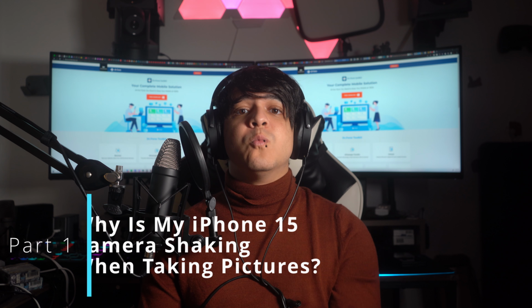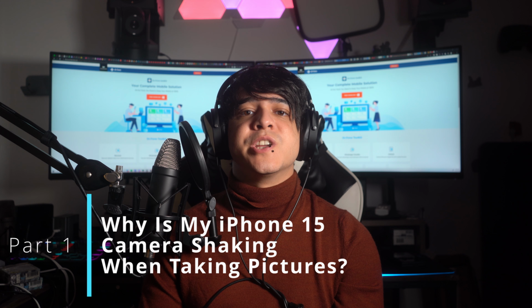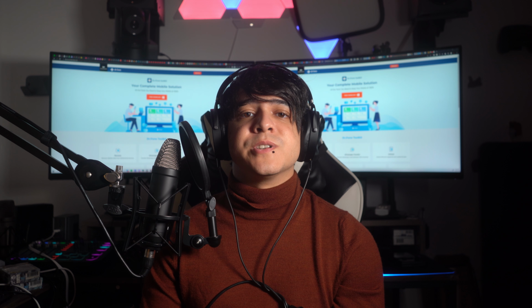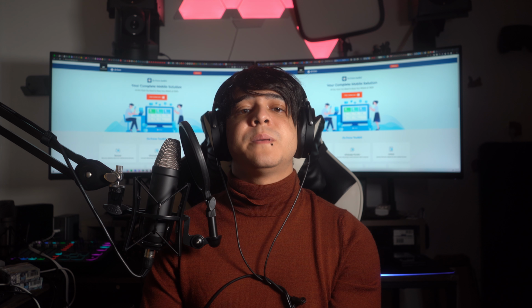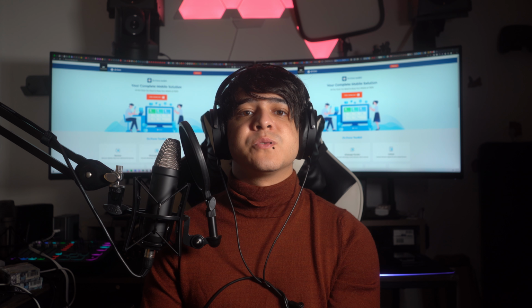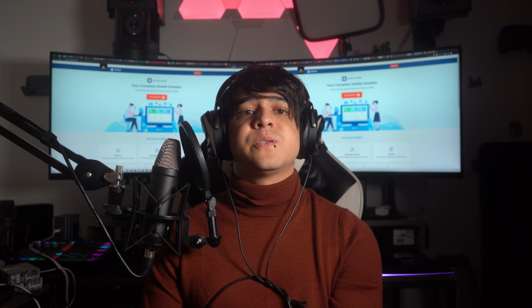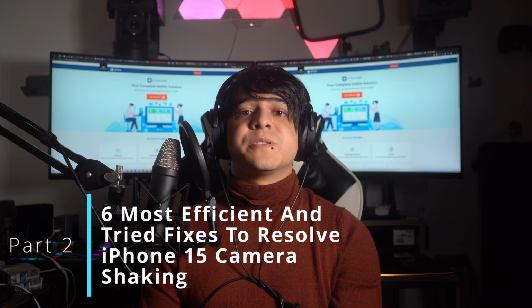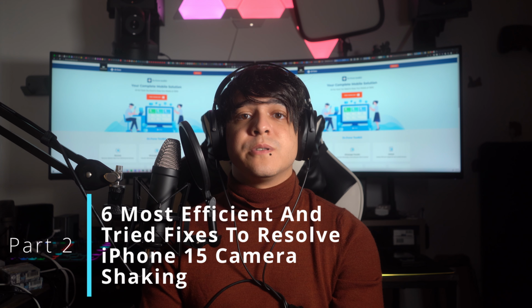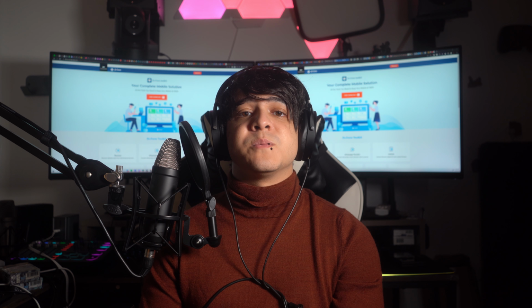Part 1. Why is my iPhone 15 camera shaking when taking pictures? Now, if your iPhone 15 camera is shaking, it could be because the parts that stabilize the pictures might not be working right. Sometimes issues with the iOS firmware can affect these stabilization features. Also, how you hold the iPhone or how sensitive the camera is may add to the shaking, which makes the photos blurry.